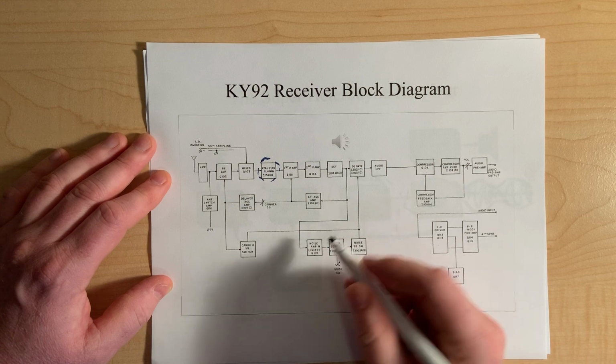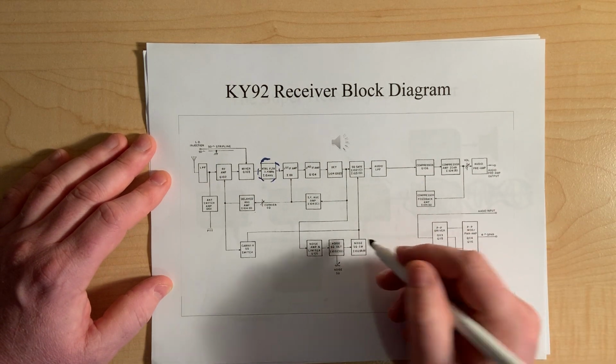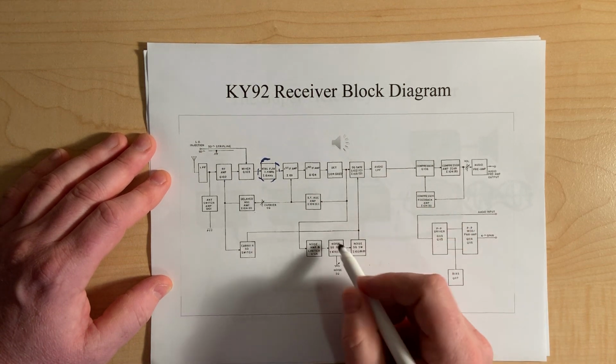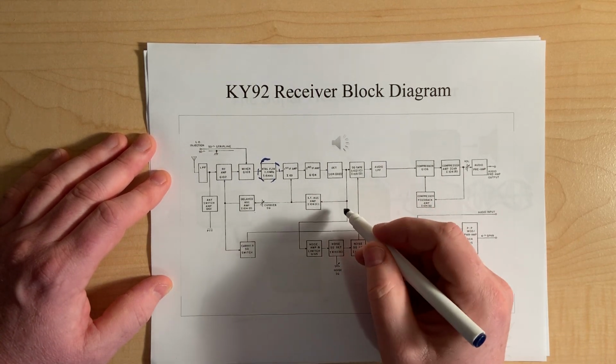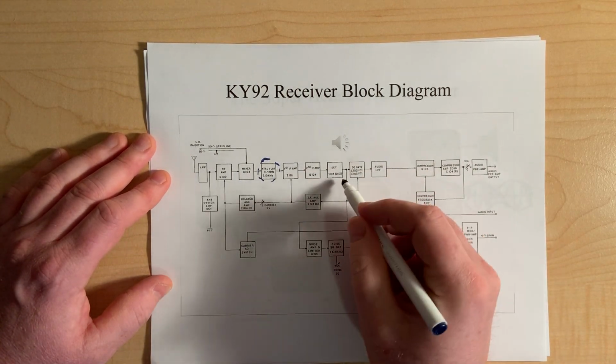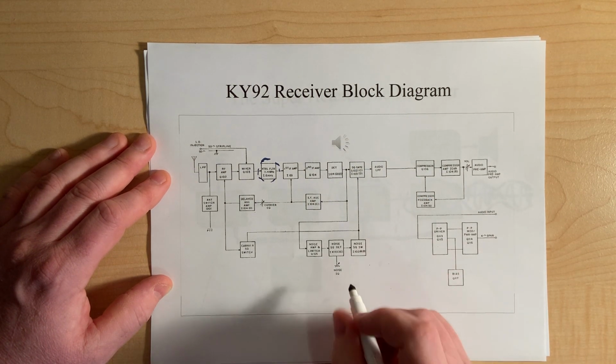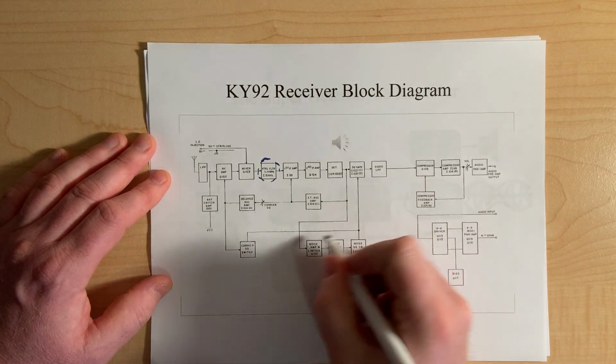The idea behind the squelch circuit is that if there's no intelligence, we don't want to hear white noise. We want to get rid of it. So the squelch circuit will detect whether the intelligence is there or not. If it's not, it kills any output to the audio amp, so we don't hear anything. And that can be tuned as well. The squelch levels can be tuned.